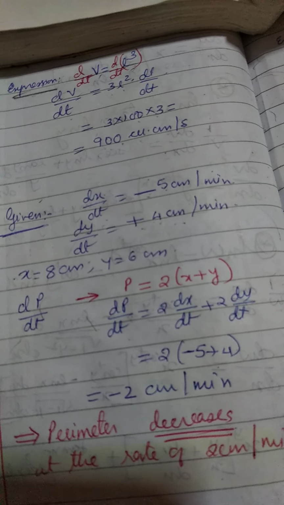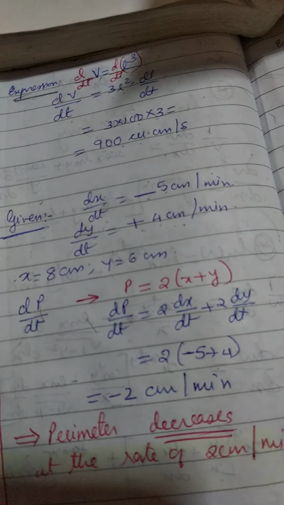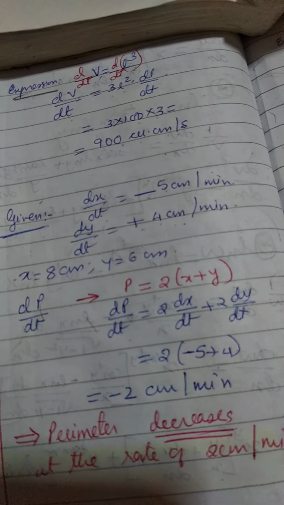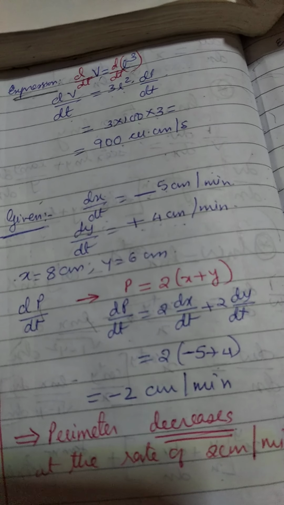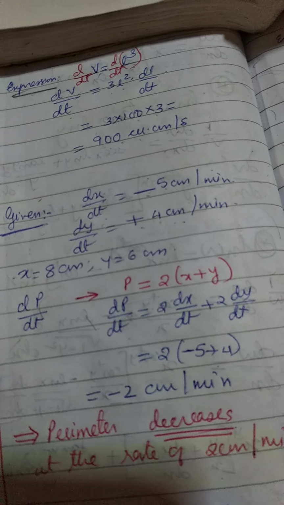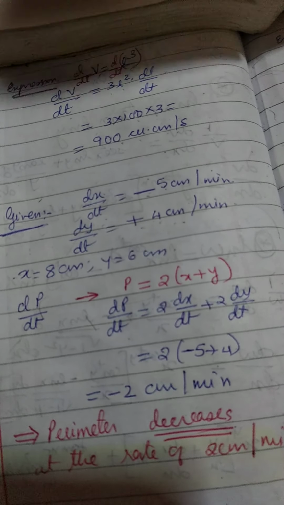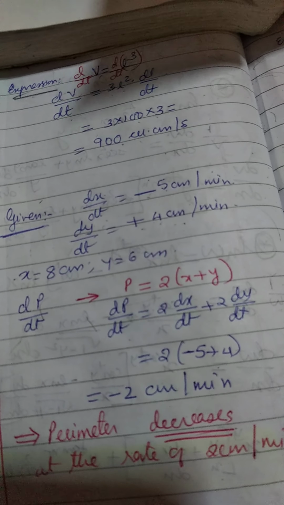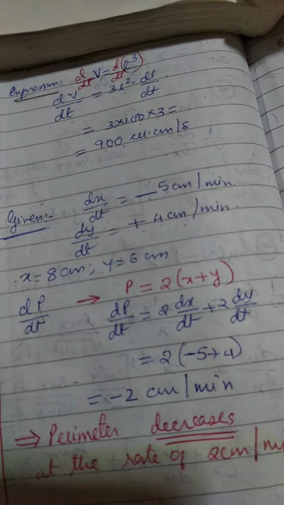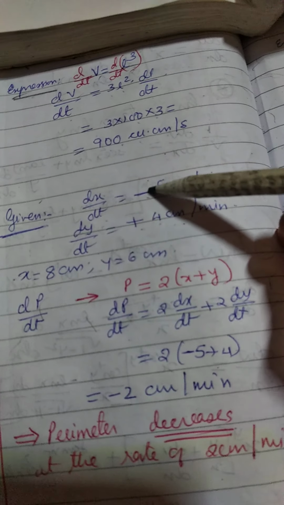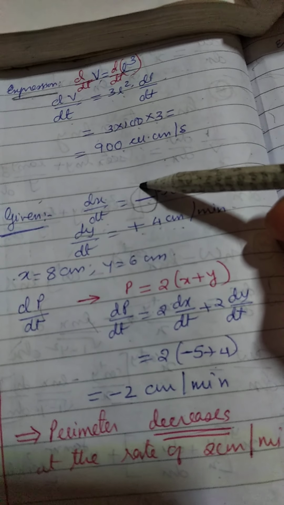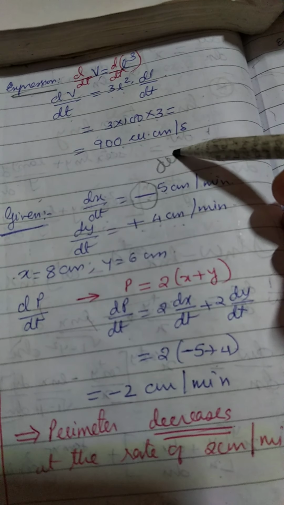We have dP on dt. Now that is giving us 2 times dx on dt plus 2 times dy on dt. Put the values. dx on dt is minus 5. dy on dt is plus 4. So the final result after simplification is minus 2 centimeter. So we have already specified negative sign as decreasing quantity.